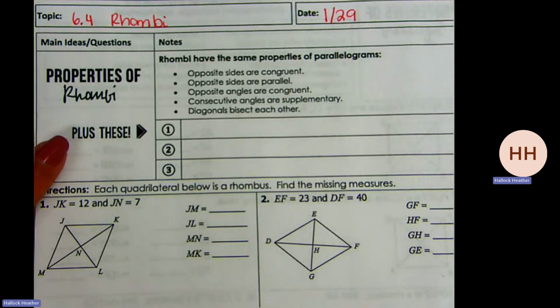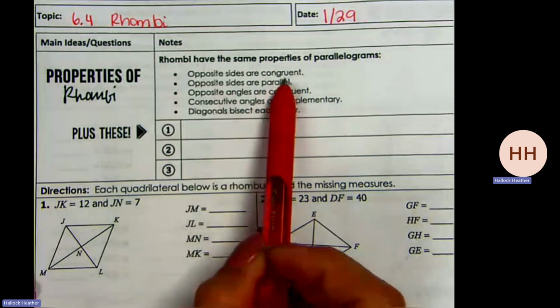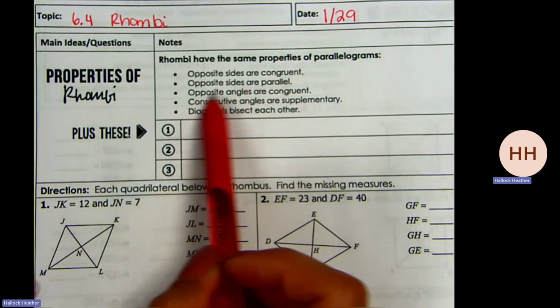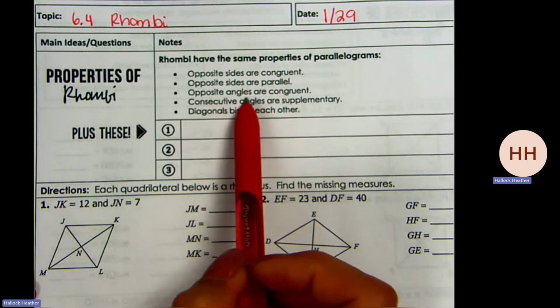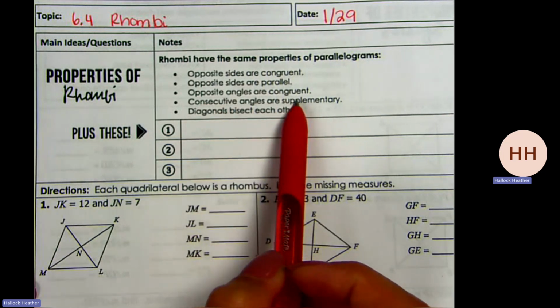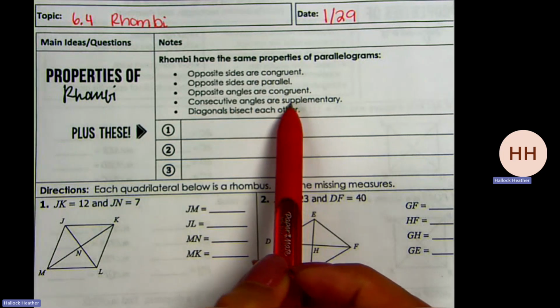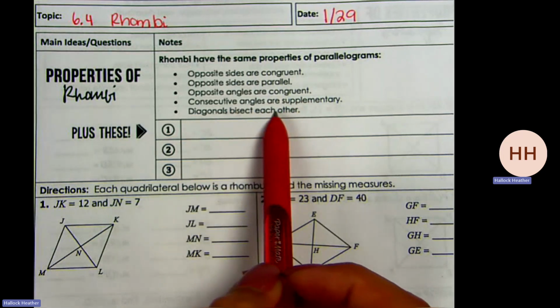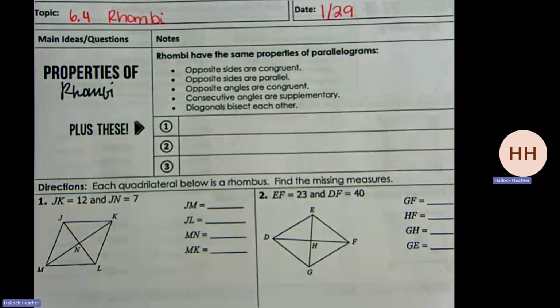a parallelogram. Okay. So we have opposite sides are congruent. Opposite sides are parallel. Opposite angles are congruent. Consecutive angles are supplementary, meaning they add to make 180. So if I cover up half the picture, they add to make 180. Diagonals bisect each other, meaning the lengths bisect each other.